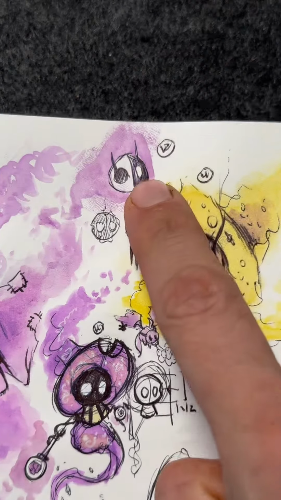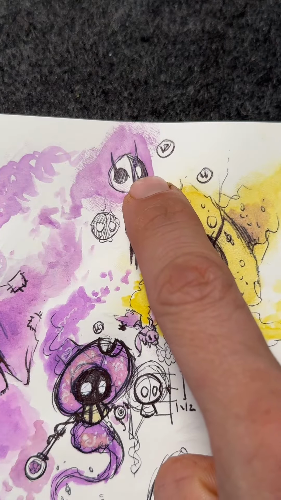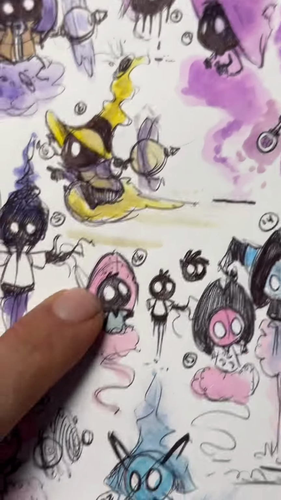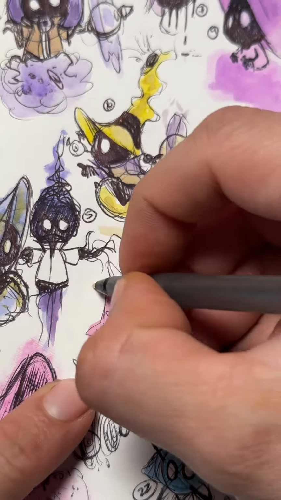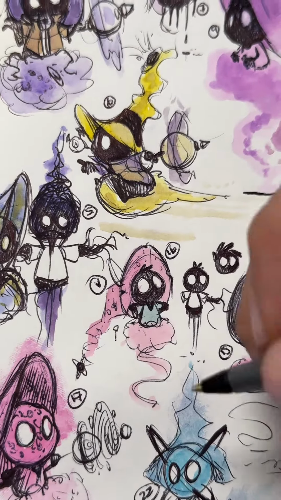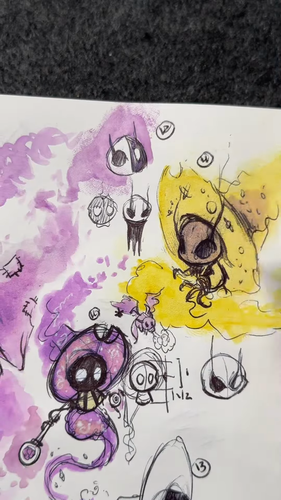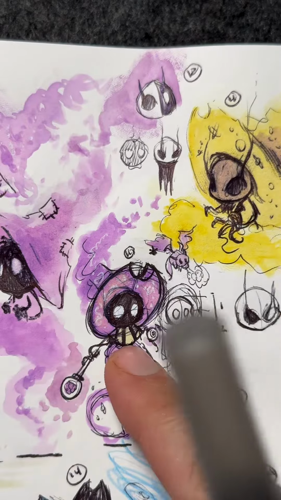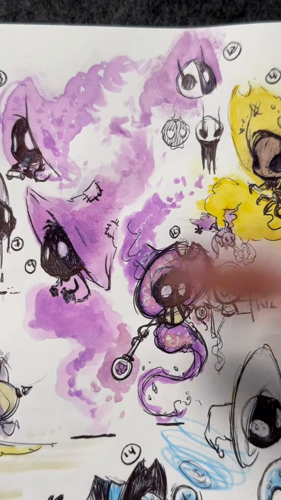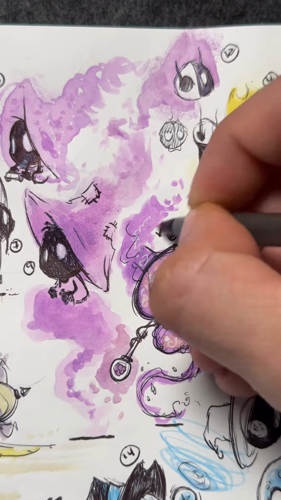So this one? 16. Okay, so he likes this one, below that one. So this one, this one, this one. I think you meant this one. So I think he likes this one too.